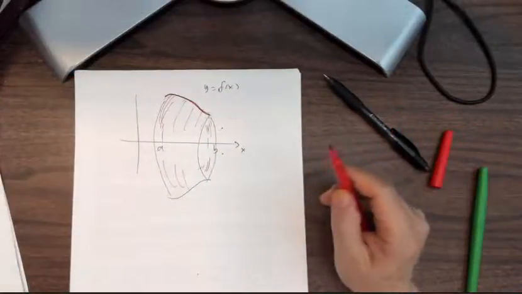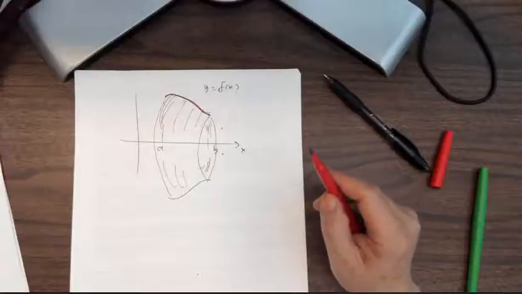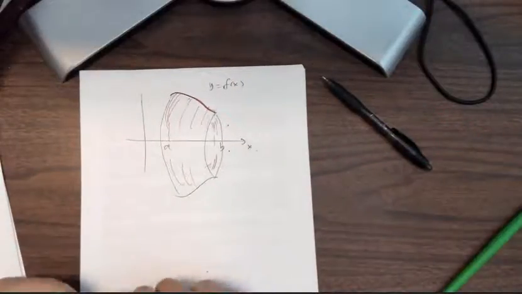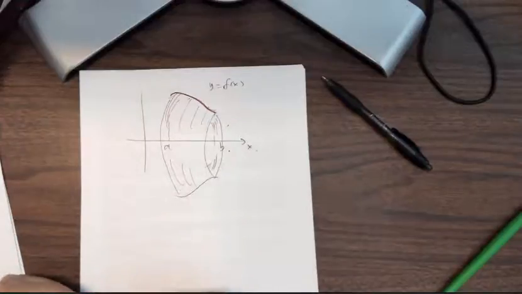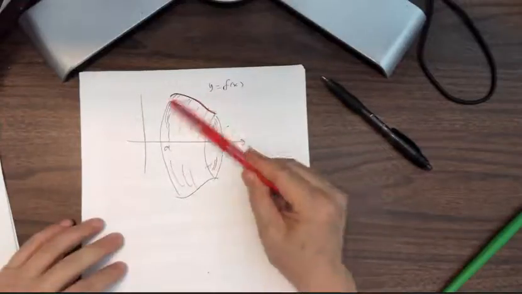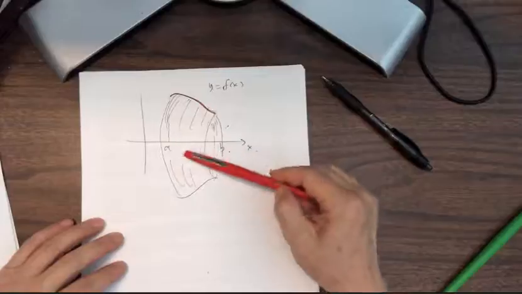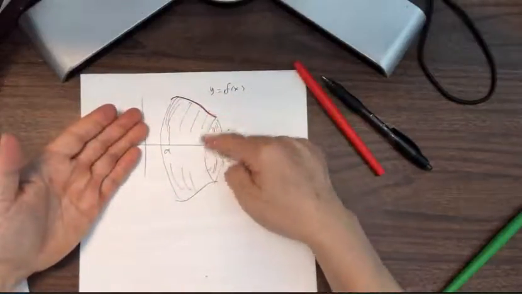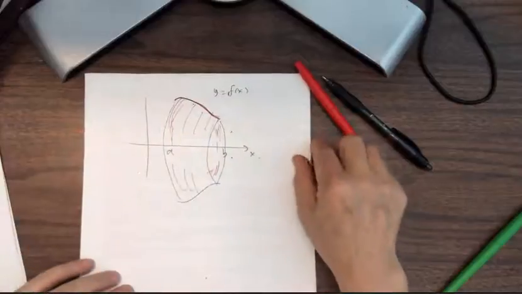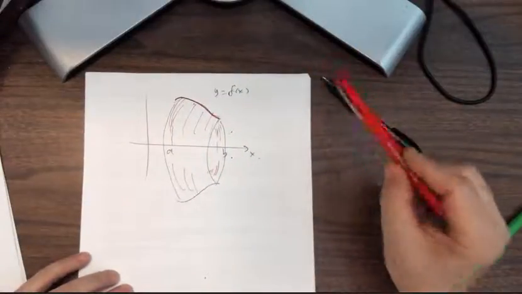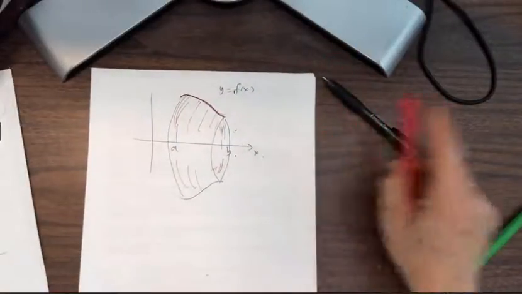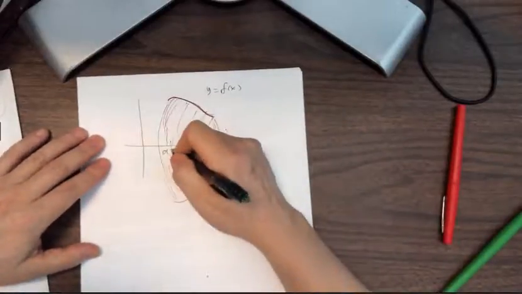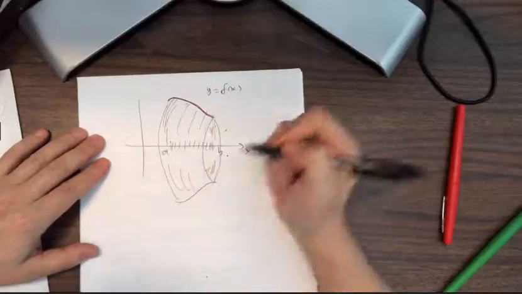So the question is, how would we set up a mathematical formula to calculate the surface area here, the lateral surface? There's no end. Well, we would slice the region again.